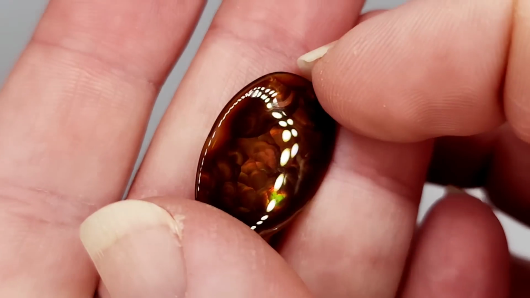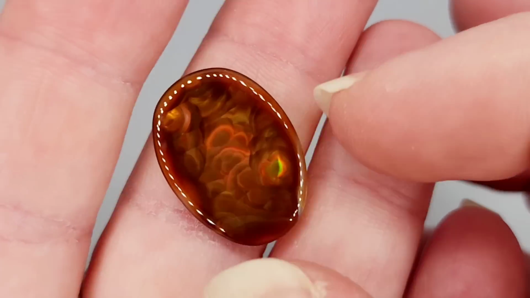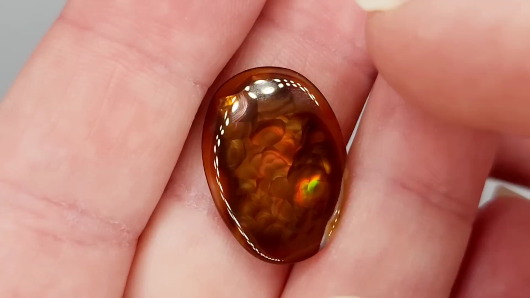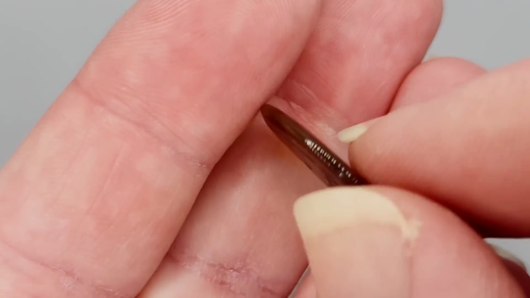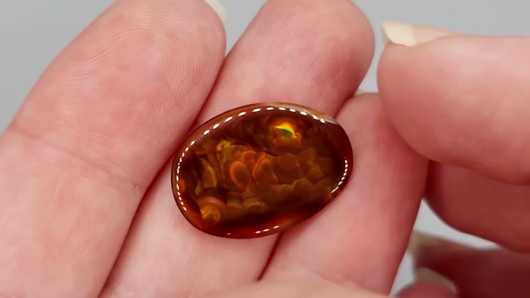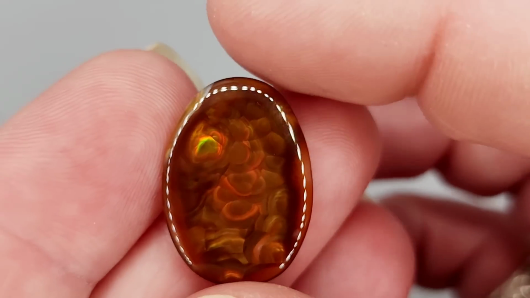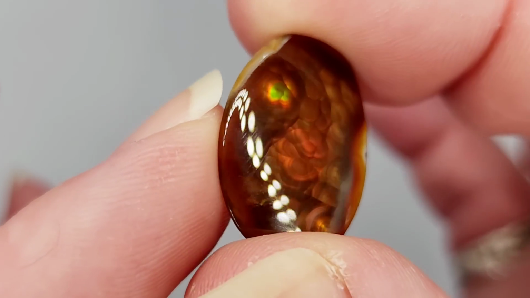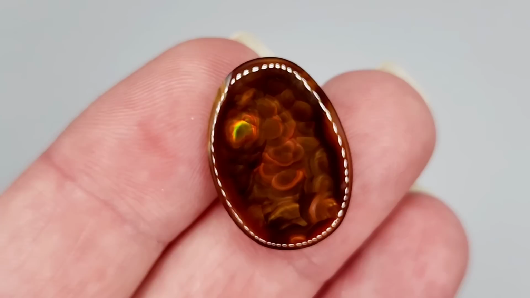This one is the opposite of that. Notice how it's a little empty. There's not a lot going on. They forced it into an oval-shaped stone. They kind of made it something it didn't want to be.